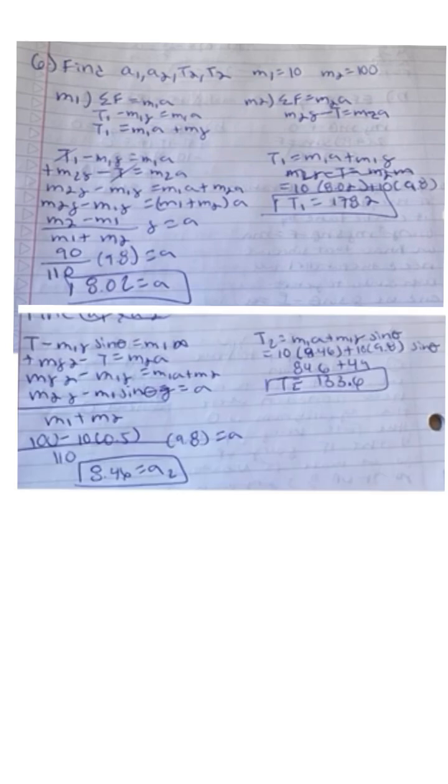Okay, now moving on to our A2 and T2, we basically do the same thing we did for A1 and T1. We use the formula T minus m1g sine theta equals m1a. And so when we do this, we follow the same steps as before, and we get that A2 equals 8.46, and we get that T2 equals 133.6. And that's all for question 6.